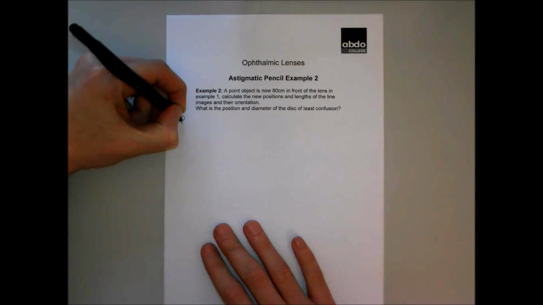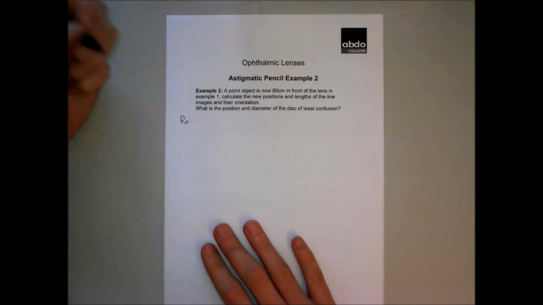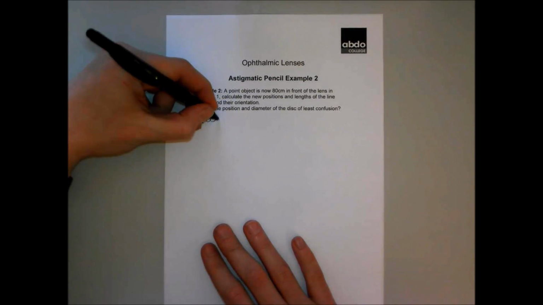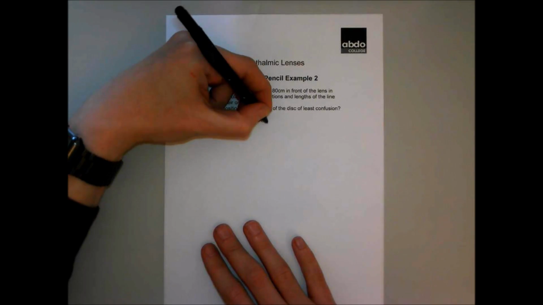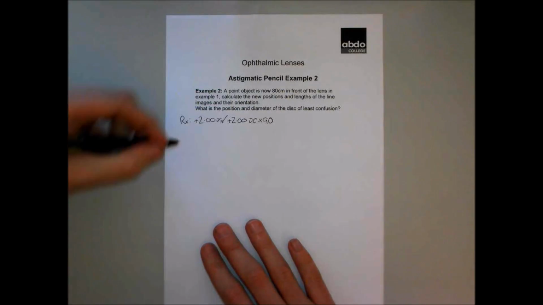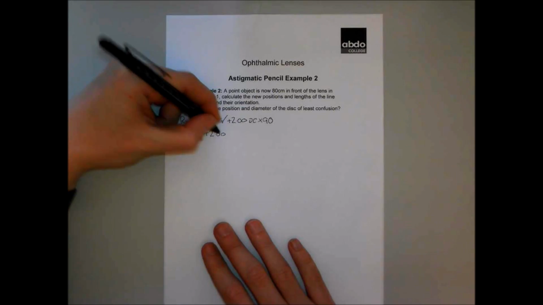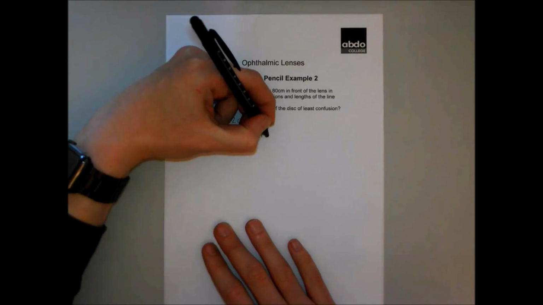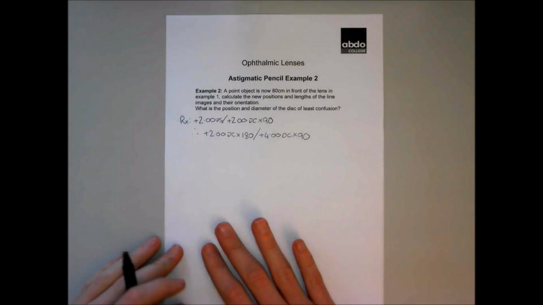So the prescription that we had to start from example 1, and you have to pardon the fact that I'm cack-handed and covering everything that I'm writing up, was a plus 2 DS, plus 2 DC, axis 90. Now we want to work in cross-cyl form. So in cross-cyl we've got plus 2 DC axis 180 and a plus 4 DC axis 90.